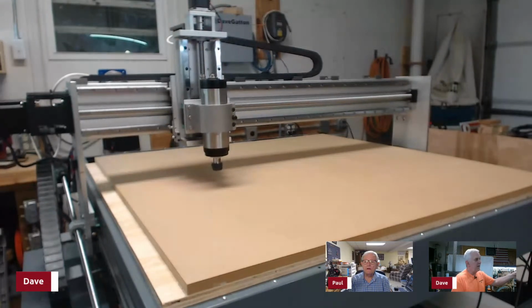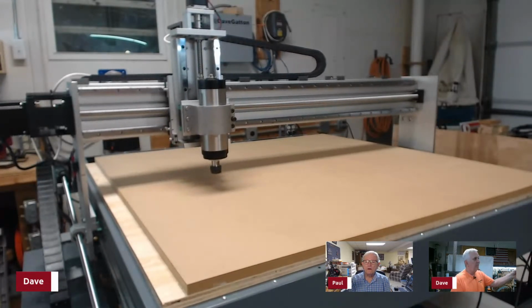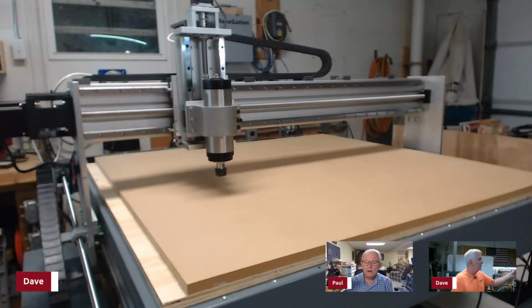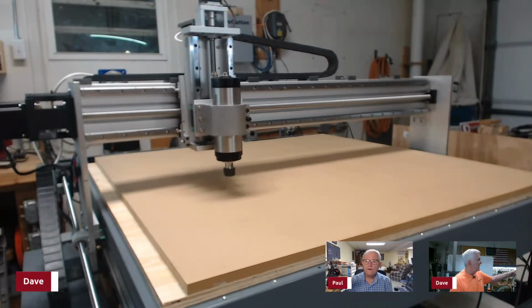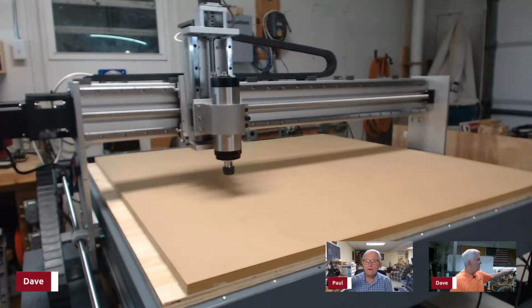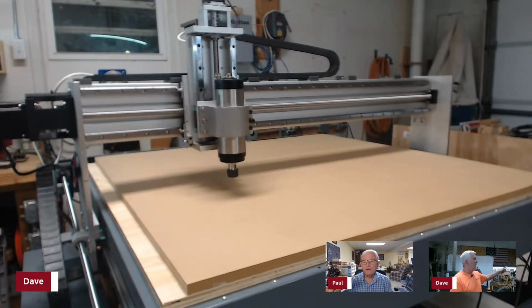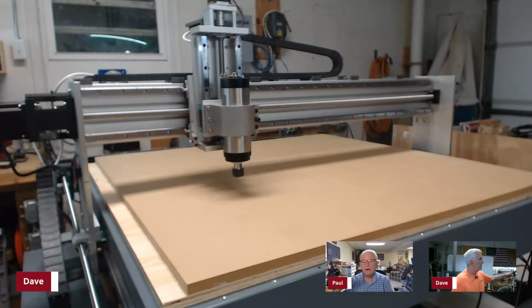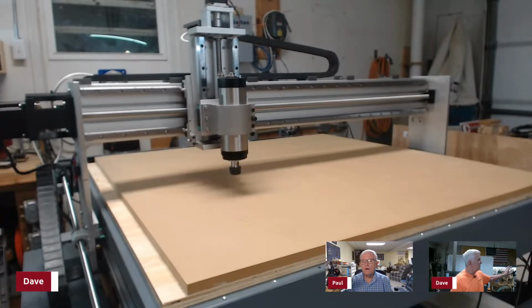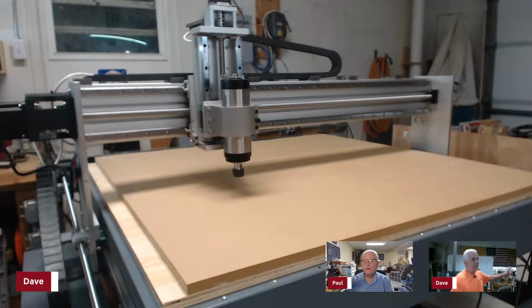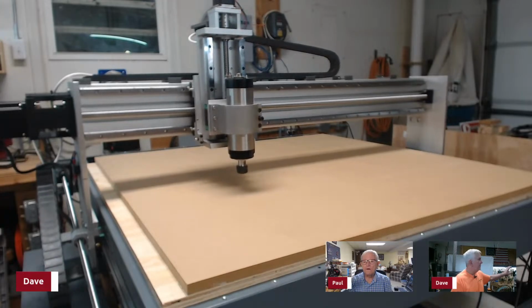And that's just got a bearing in it that makes that thing turn smooth when you're running it. Then on the other end, you don't see one on the inside of this plate, but on the outside of that plate, there's a spacer block, and that I actually 3D printed 100% infill.